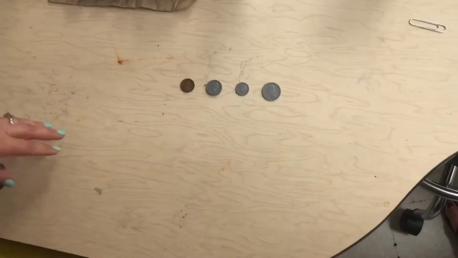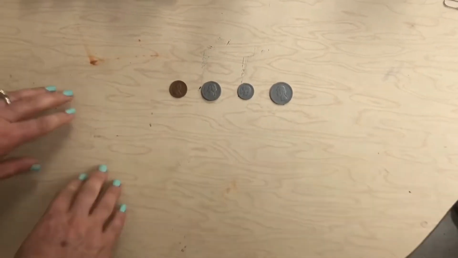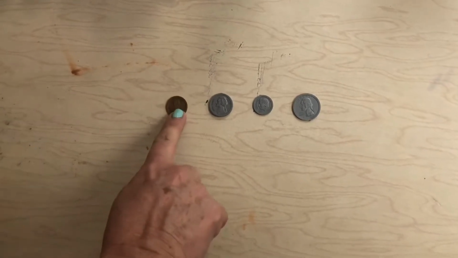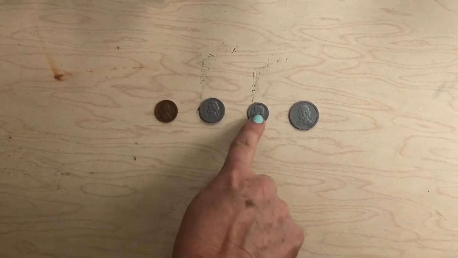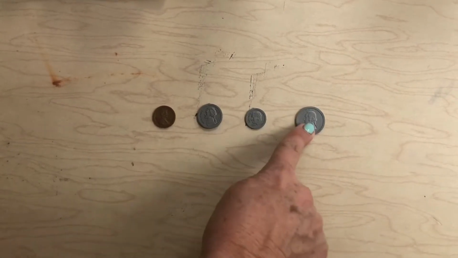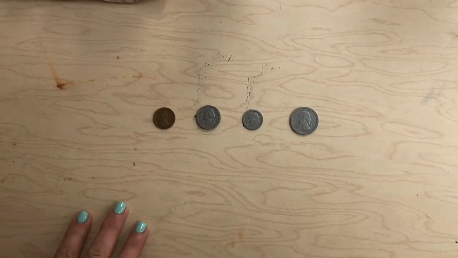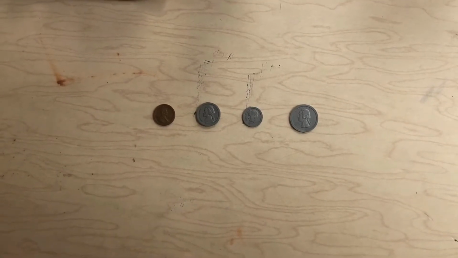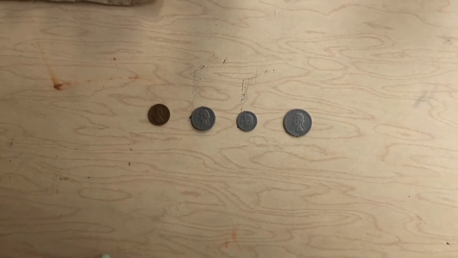Okay, during our money activity, we go over what each coin is. And I'll say, this is a penny, this is a nickel, this is a dime, this is a quarter. And we'll do that several times. And then I might say, touch the penny, and the student would have to touch the penny, as in recognizing the coins that we're doing.